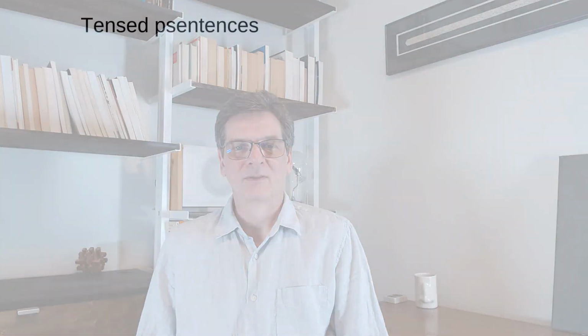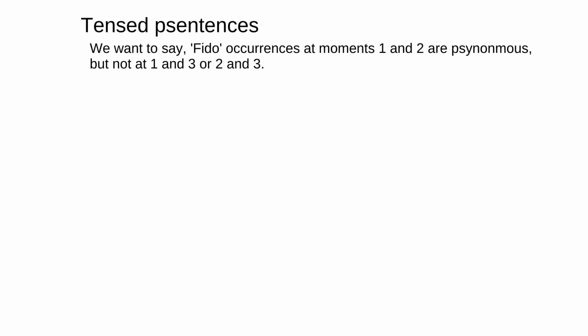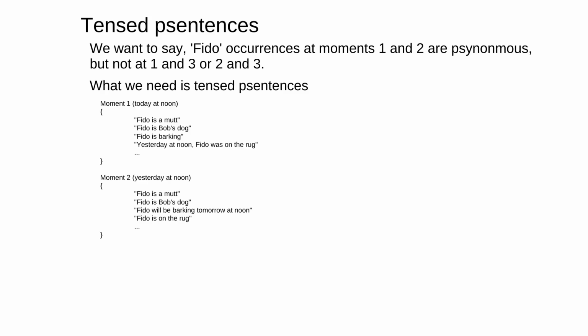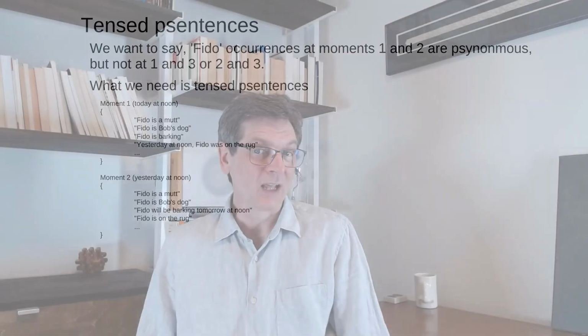The start of the solution is to add tensed sentences to the sets. So say at moment 1, still say Fido is a mutt, it's Bob's dog, all those present tense sentences, but we'll add yesterday at noon, Fido was on the rug. Similarly, at moment 2, we'll add Fido will be barking tomorrow at noon, and all the present tense sentences. This gets us a lot closer.